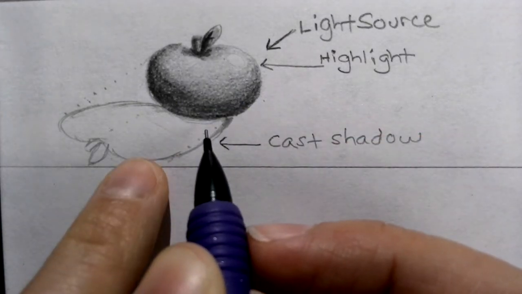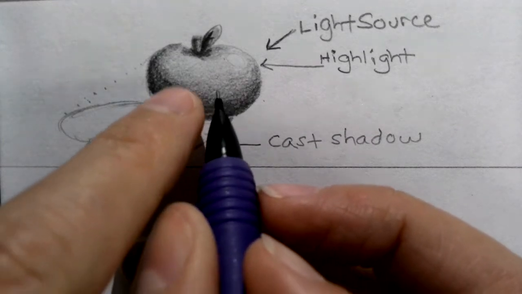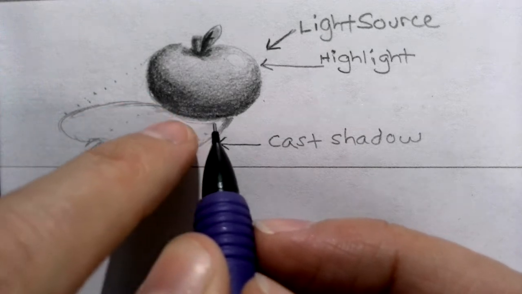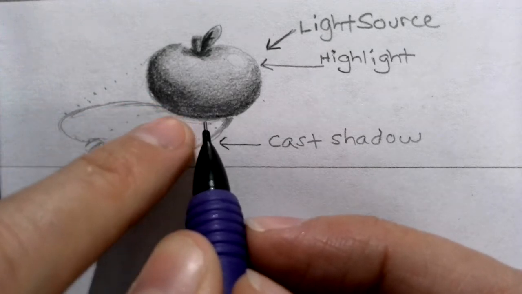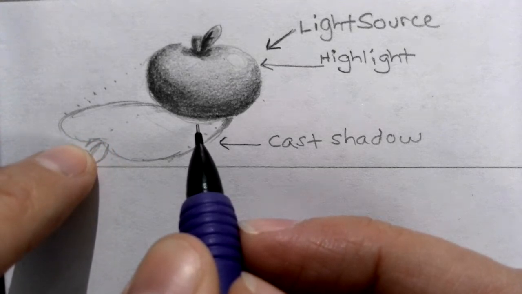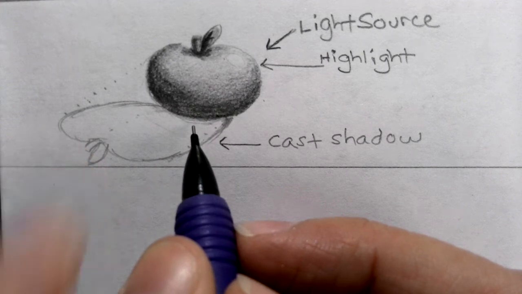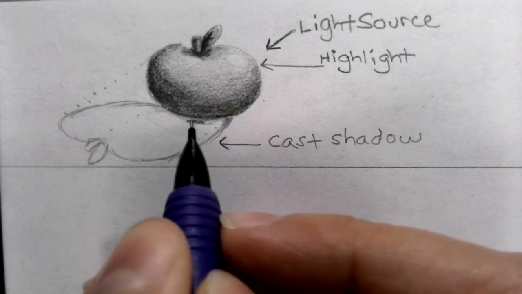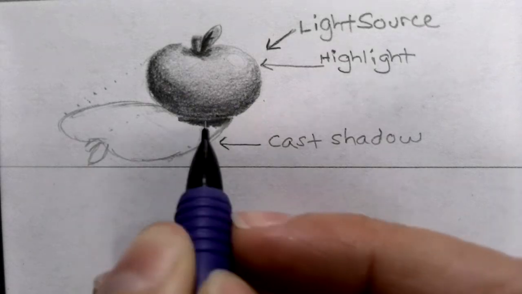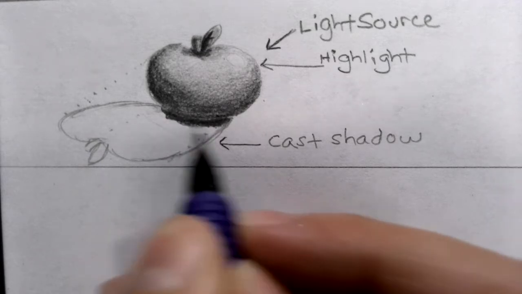The cast shadow itself, you have to include the value scale because it's real close in here, so no light can get down here. But the further a shadow gets away from you, the lighter it's going to get until it fades into the top here. So we'll start real close, and it's going to be as dark as we can get it. Now, we're calling it black, but this is not really black. It's as black as a pencil can get.